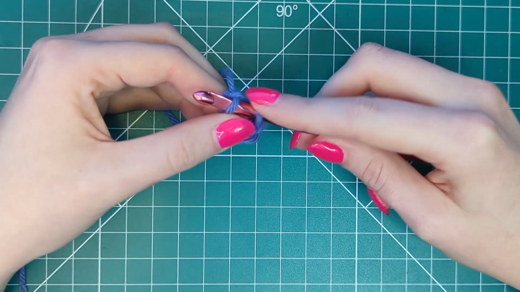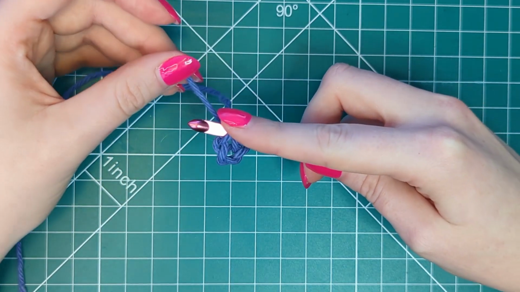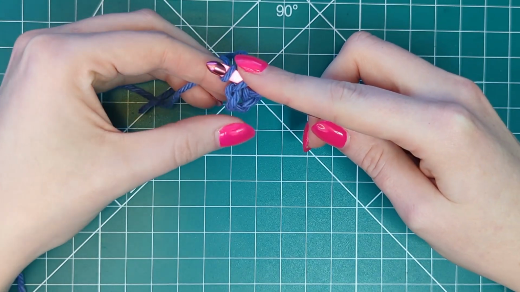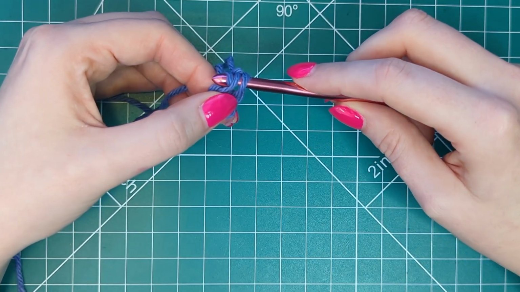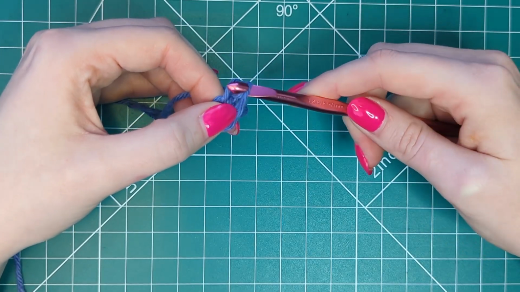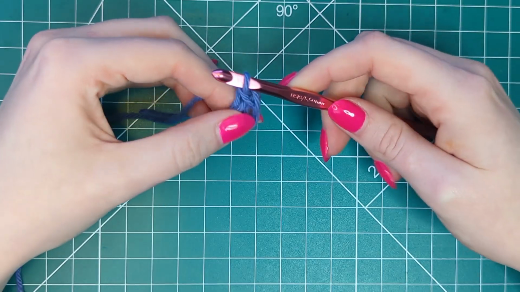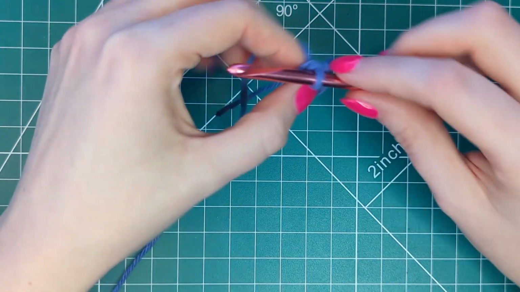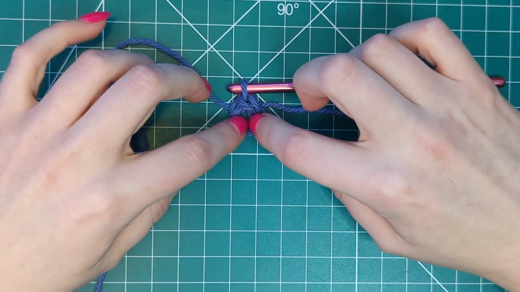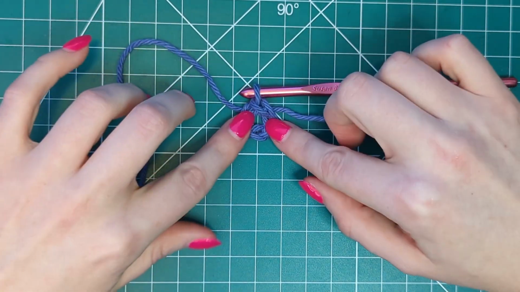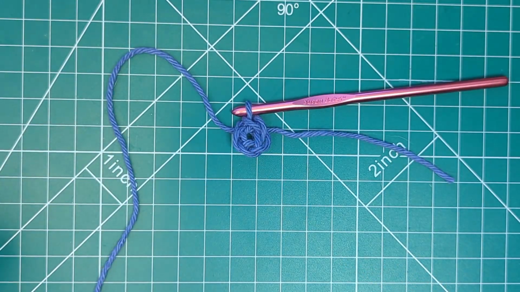Excellent. And I'm just going to hold this, yarn over. I'm just going to grab my U, and I'm going to pull that yarn through loop 1 and loop 2. And I'm just going to place this down so you have a better view. I now have a circle on my hook.